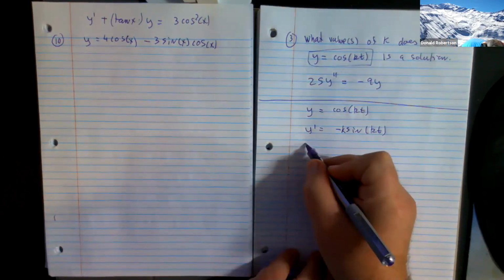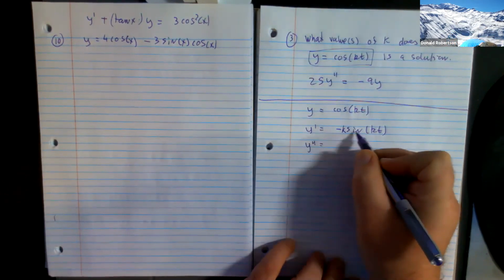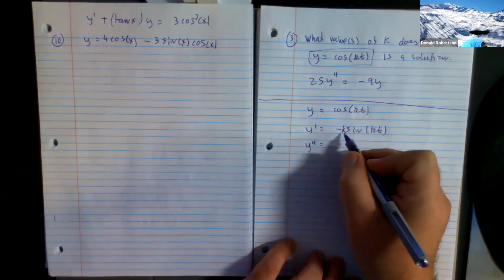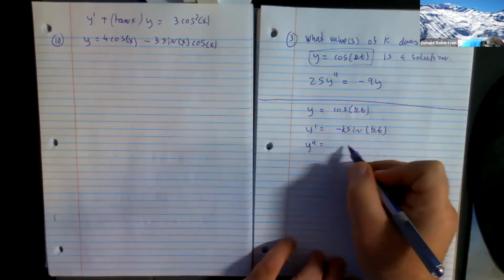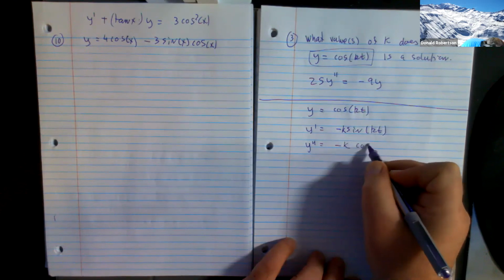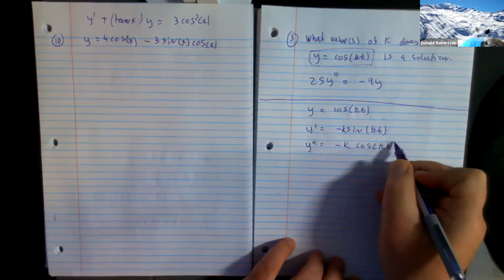Now, if you do the second derivative, which means you differentiate this, if you differentiate negative k sine, you'll get negative k cosine of kt times another k.